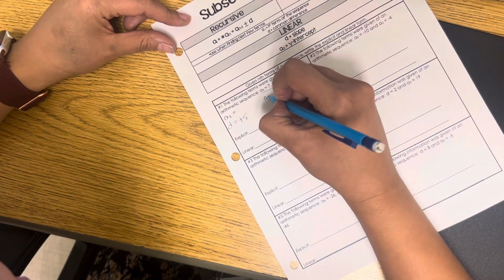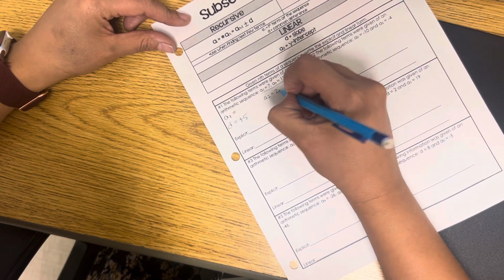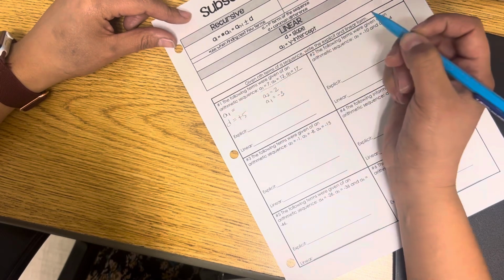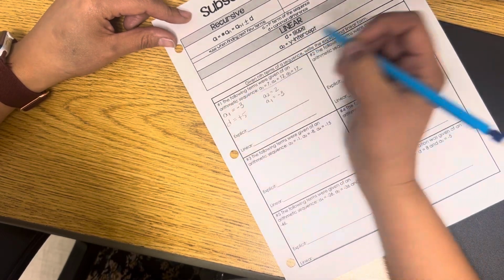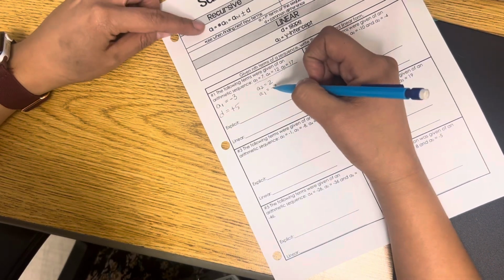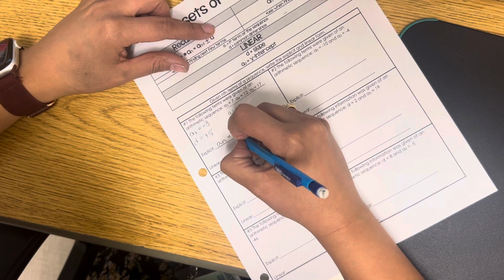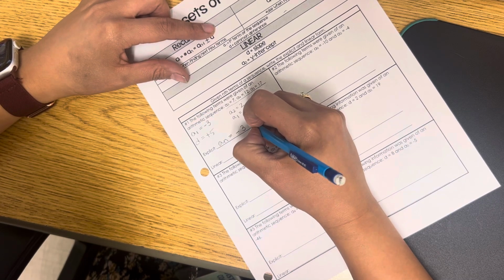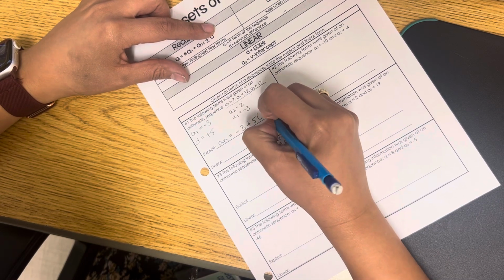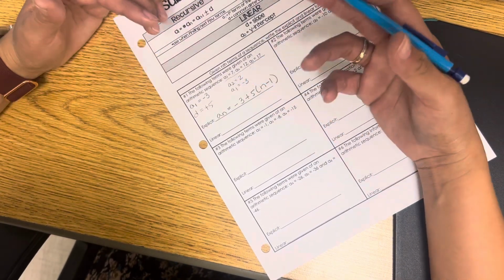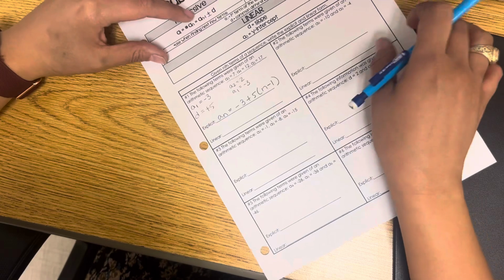So my second term would be 7 minus 5, which is 2. My first term would be 2 minus 5, which is negative 3. Think back to how we wrote this yesterday. It's a sub n equals my first term, which is negative 3, plus my common difference, which is 5, times (n minus 1). And we used that yesterday to find our 100th term, our millionth term, and so on.